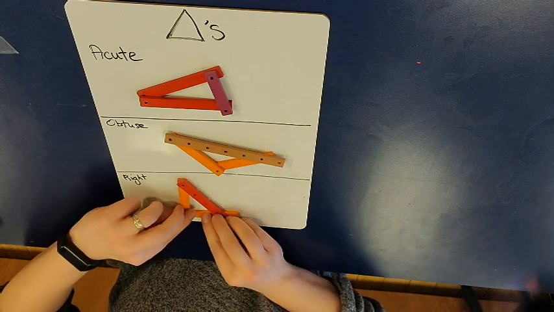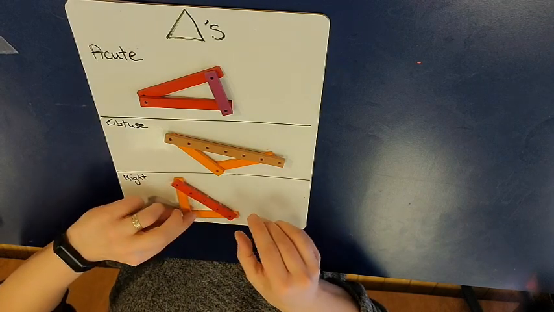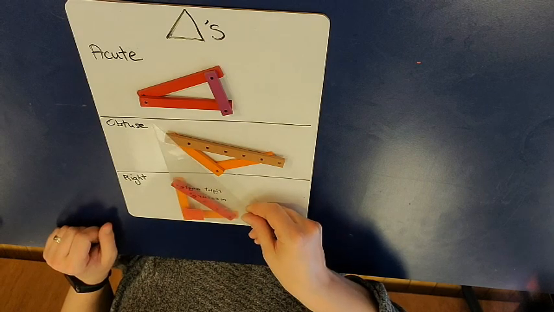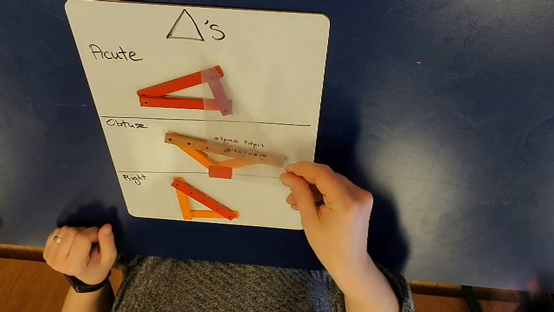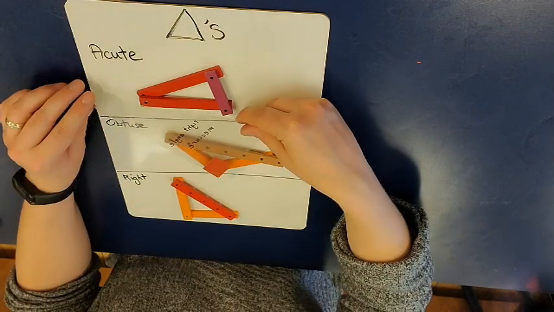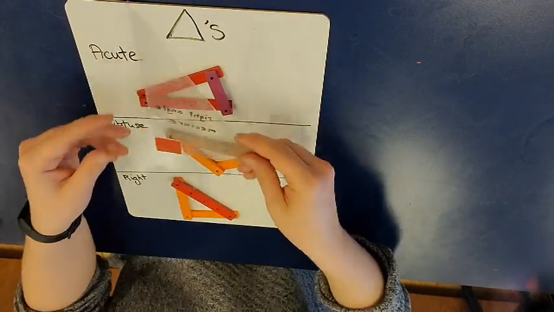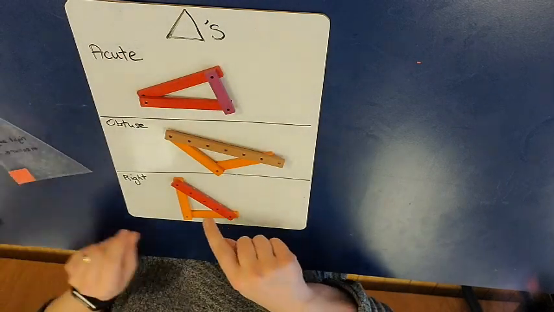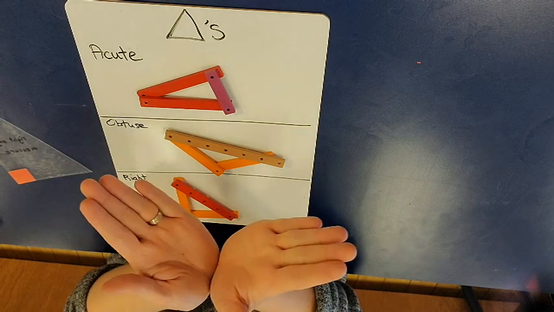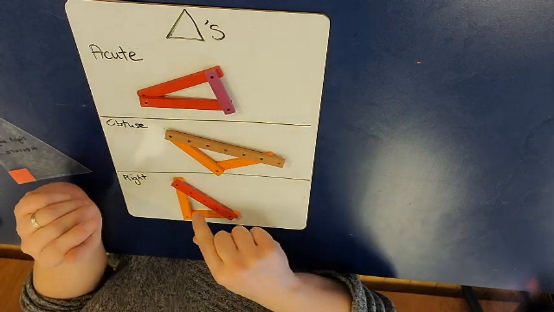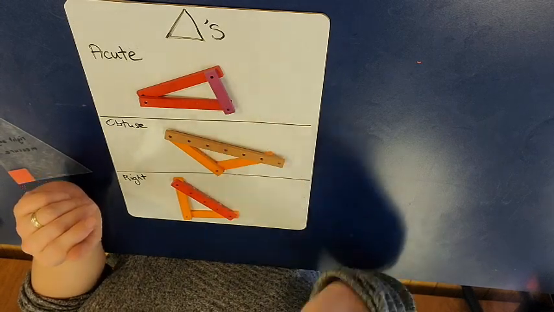All right. So here I have a right triangle, an obtuse triangle, and an acute triangle. A right, obtuse, acute. Right, obtuse, acute.